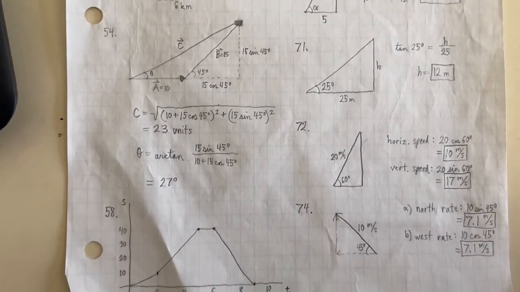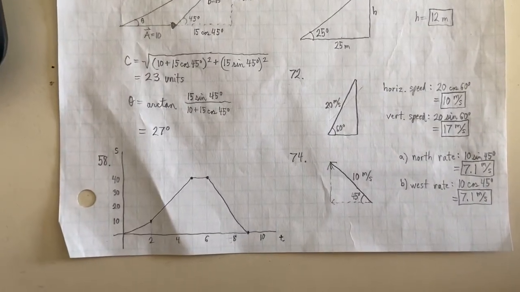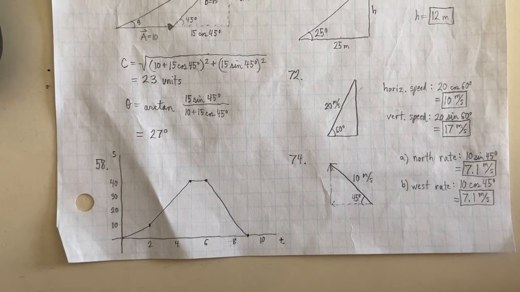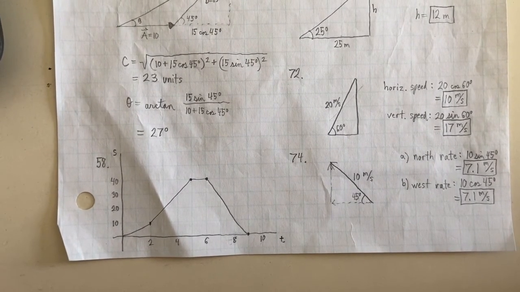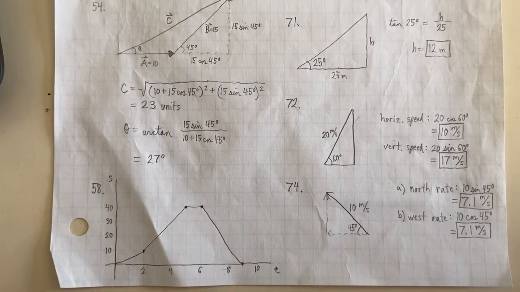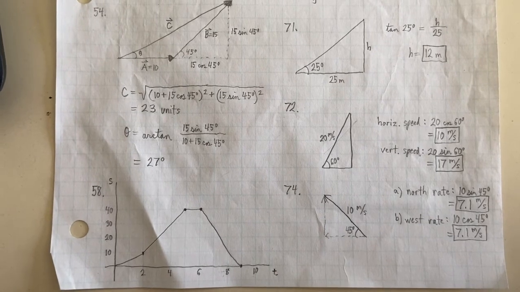74. A pintail duck is flying northwest at 10 meters per second. A, at what rate is it progressing north? B, what is the magnitude of its westward velocity component? Draw a diagram. And so we have pretty much the same thing as in 72.